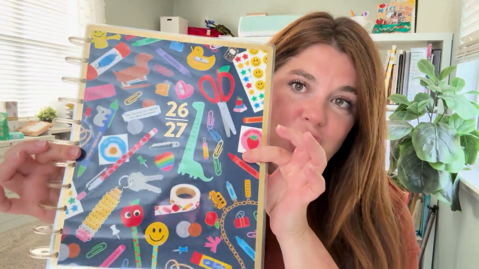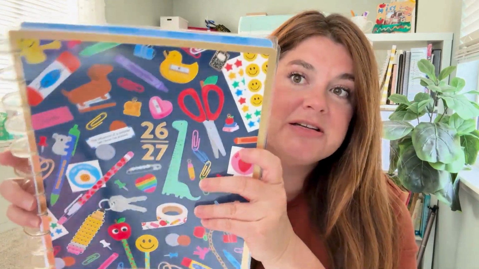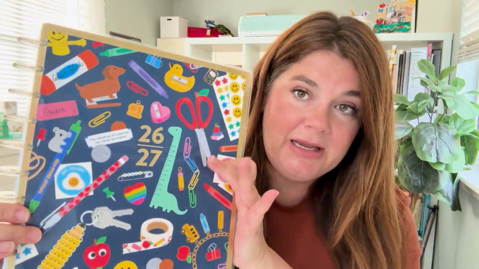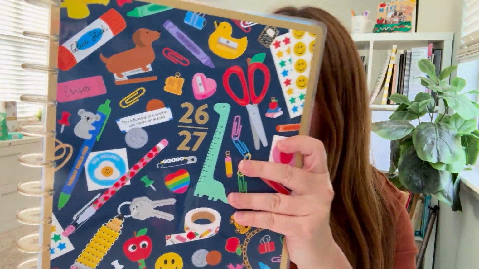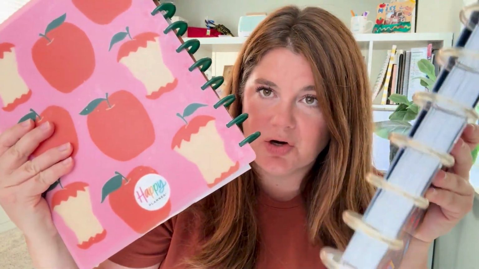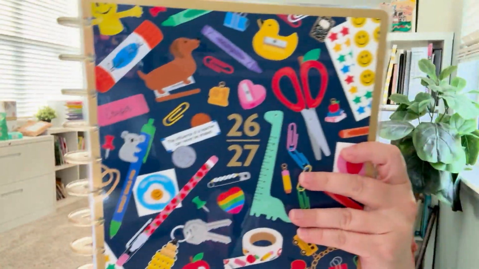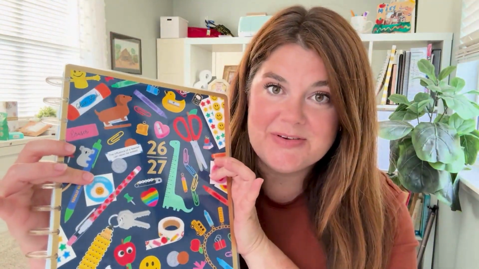But this is the new one for 2026. There are definitely some updates that they made. And this one I got from the website, so they might have made a different version for Target. But I'll go through and show the specific details for you.